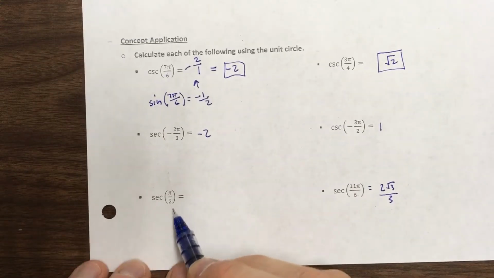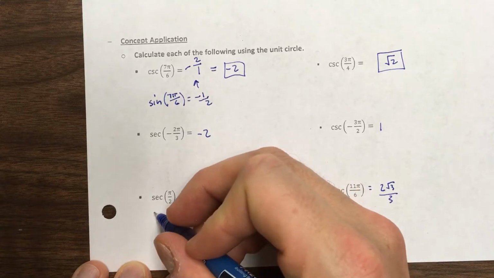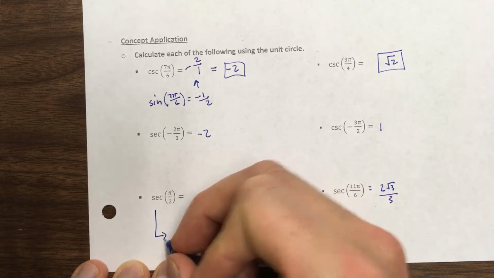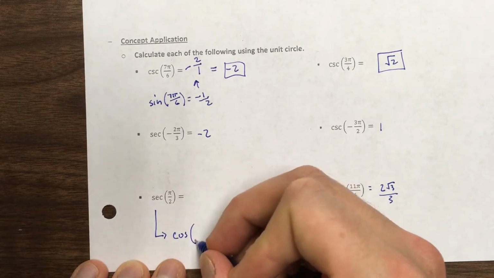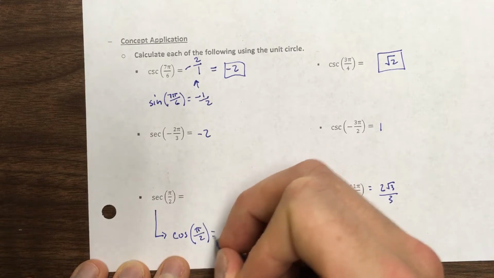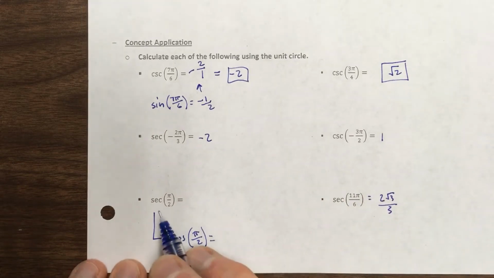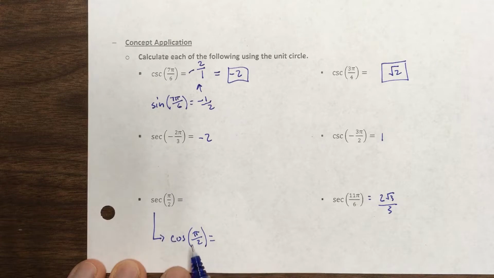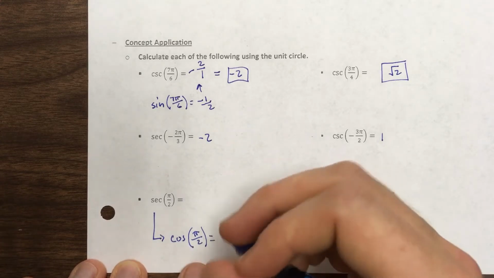I do want to talk about secant of pi over 2. So secant is related to cosine. And if we can find cosine of pi over 2, that's going to help us find secant. So if I look at the unit circle, cosine of pi over 2, cosine is the x-coordinate, so that would be 0.